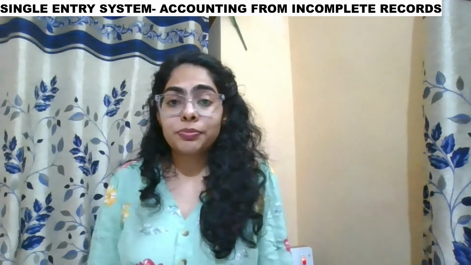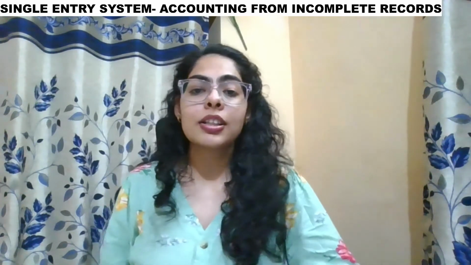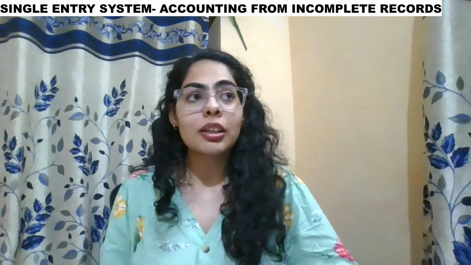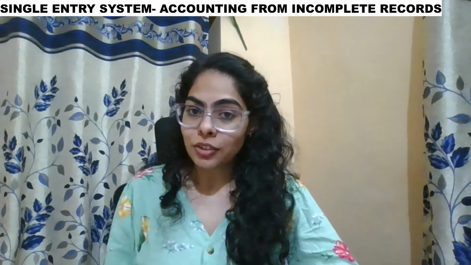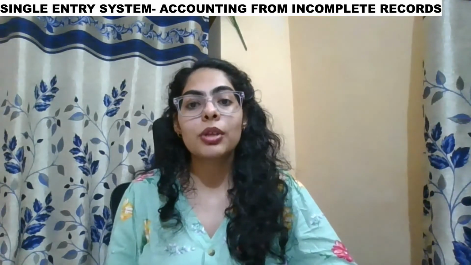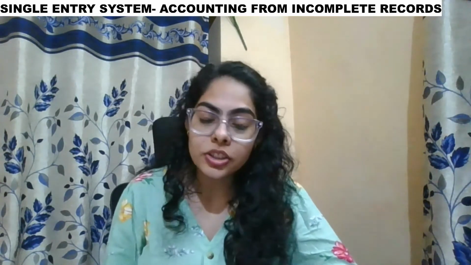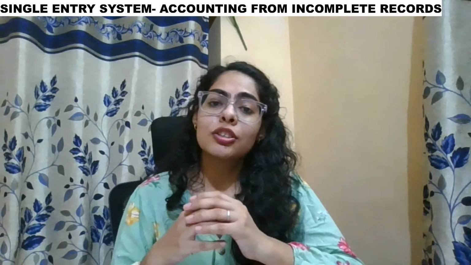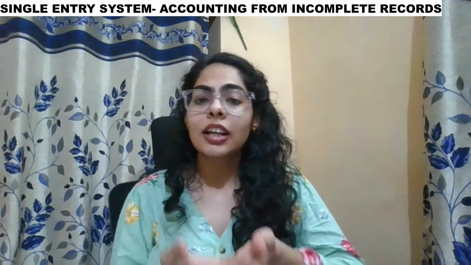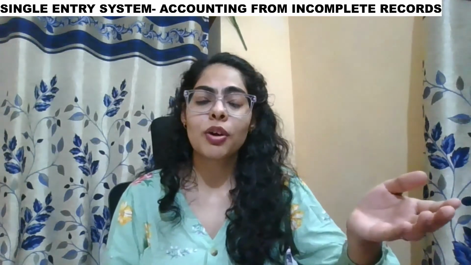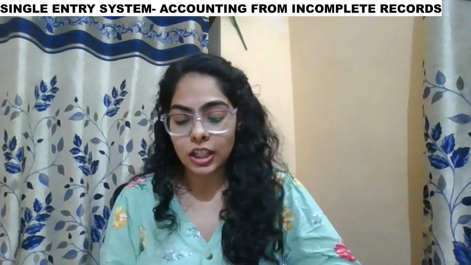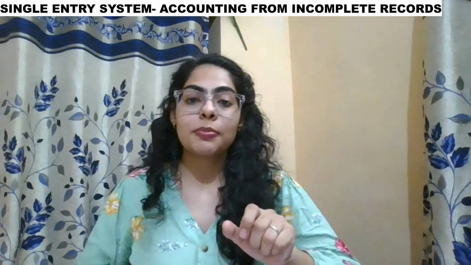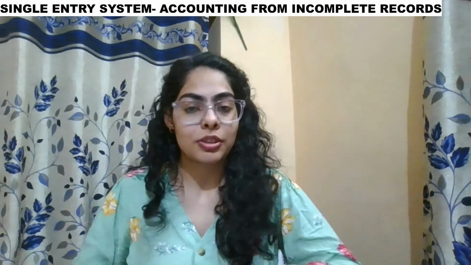When it comes to incomplete records, they are generally maintained by small proprietors or traders. They don't maintain proper books of accounts because they don't have the knowledge of it. They basically maintain a summary of sales, purchases, cash transactions, bank, etc. So what you have is totally incomplete information, the left out information from which you have to prepare the final accounts. This chapter talks about how we deal with incomplete records in preparation of final accounts.